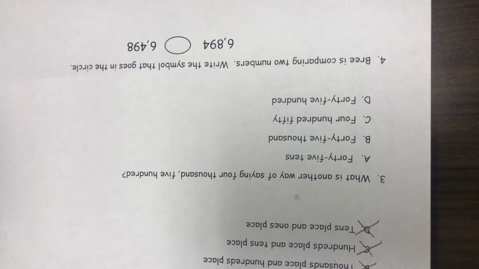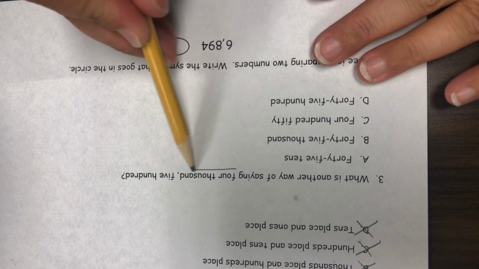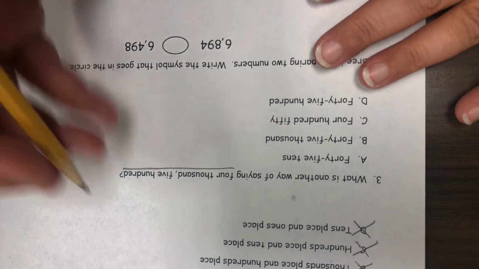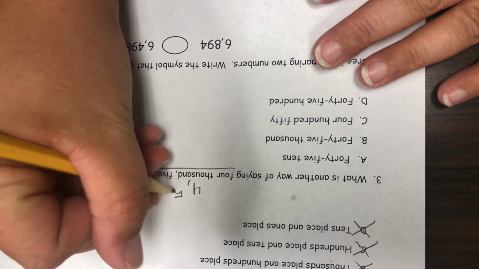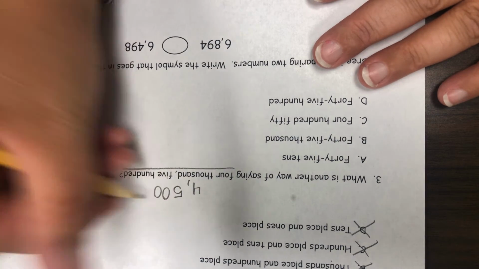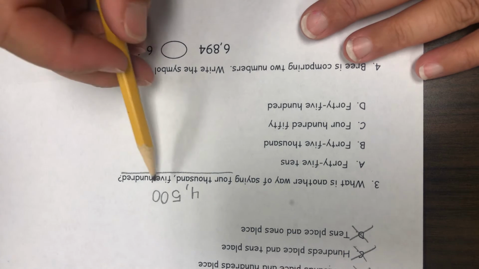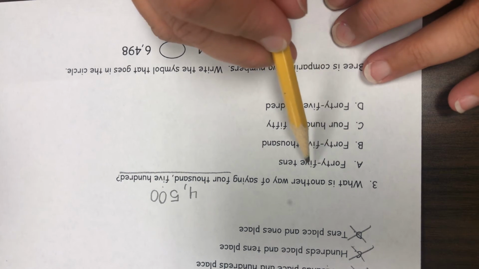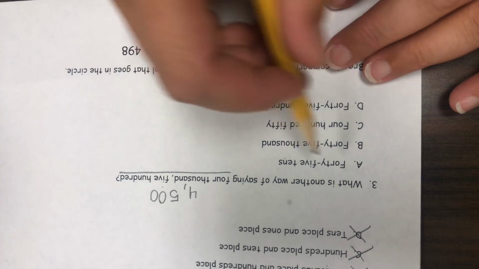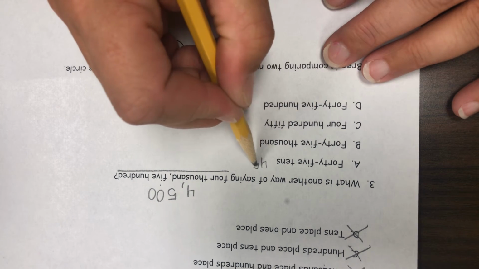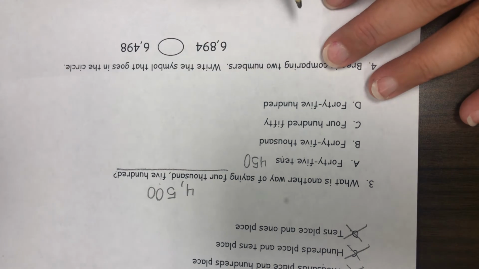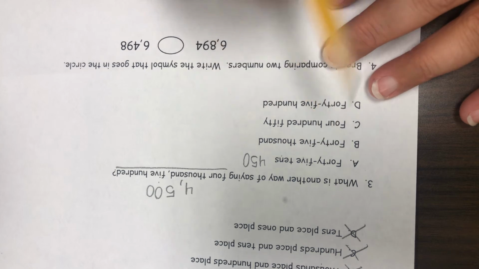Number 3, what's another way of saying 4,500? Here we go. We're renaming numbers anytime it asks me for another way. So 4,500. Written in standard form. Let's look here. 45 tens. So let's write 45. How many zeros are in a 10? Just one. So 450 is this number.